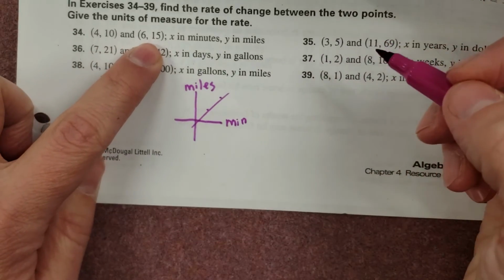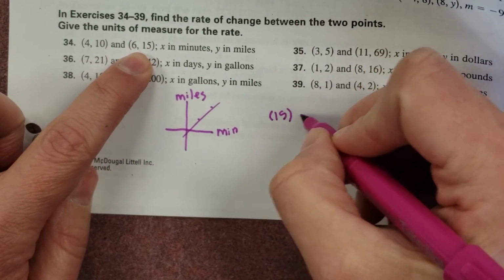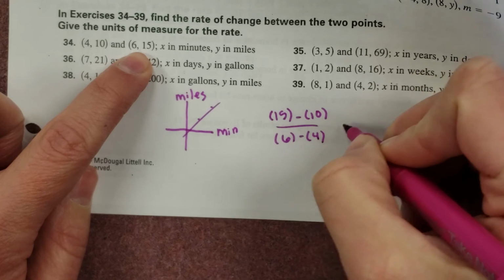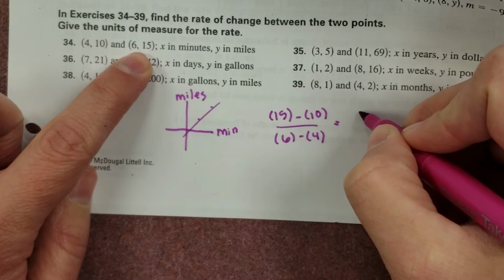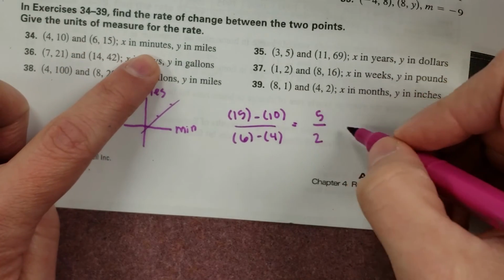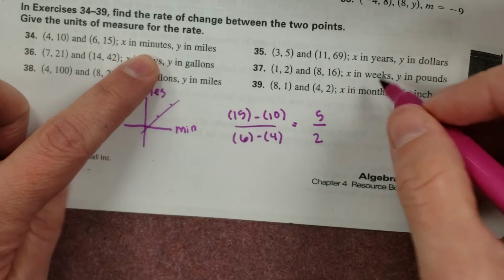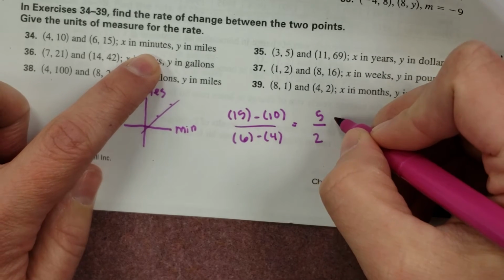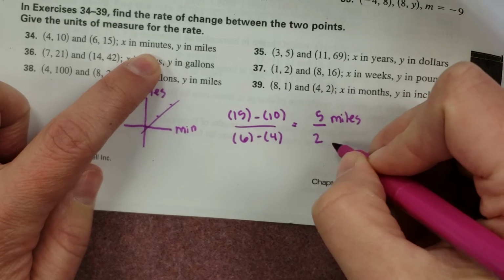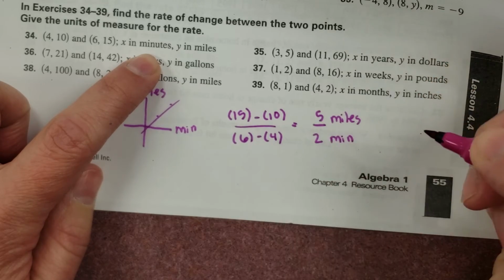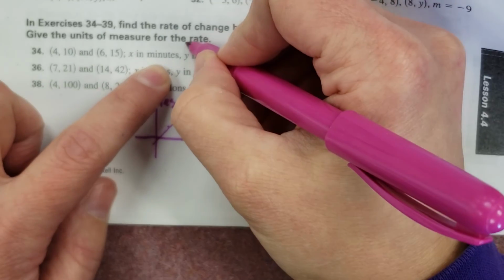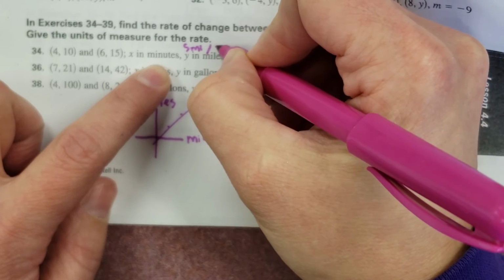Once you've calculated that, this would be, for example, 15 minus 10 over 6 minus 4. 15 minus 10 is 5, and 6 minus 4 is 2. So this would be a slope of 5 over 2. Or you could say 5 miles, because y is in the numerator. You can travel 5 miles in 2 minutes. That's quick. And so you can write your answer, squeeze it in there, 5 miles in 2 minutes.